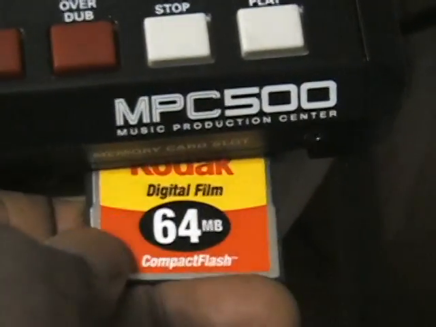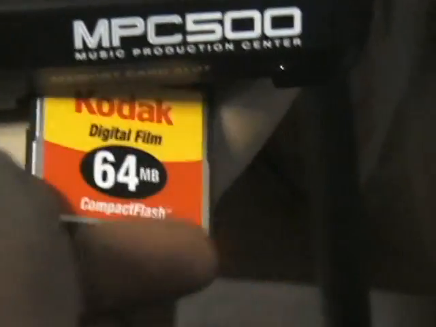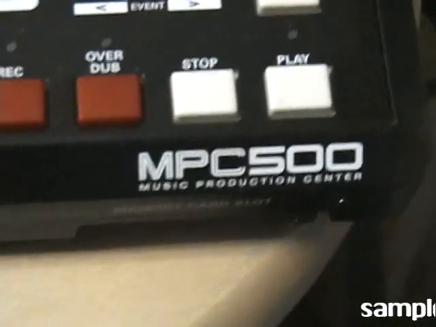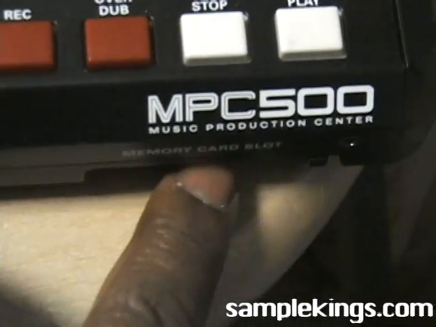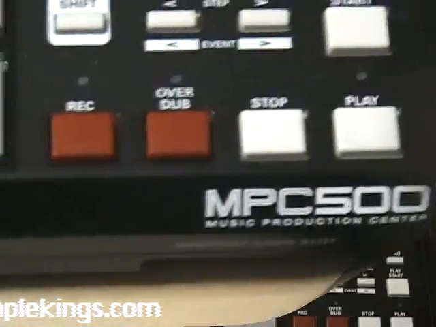I got it inserted here into my MPC. I need the compact flash card in order to secure the data. There we go. Make sure it's in. You'll probably notice a little button sticks out, so my card is in. And now I'm ready to turn my MPC500 on.